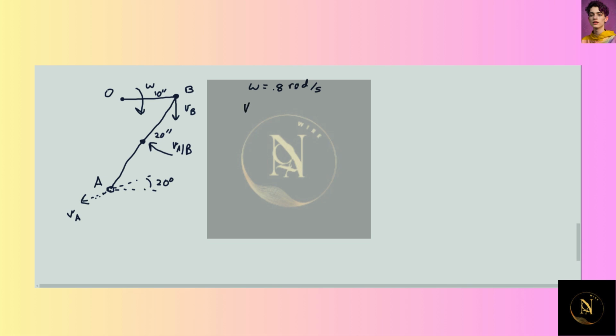So first we can find the velocity of B. Pretty simply, that's just going to be omega times the distance between O and B, so just the radius there. Omega was 0.8, OB is 10 inches, so this should give us 8 inches per second. Fairly simple so far. And that has to be acting directly vertically downwards, because that's a right angle from OB.